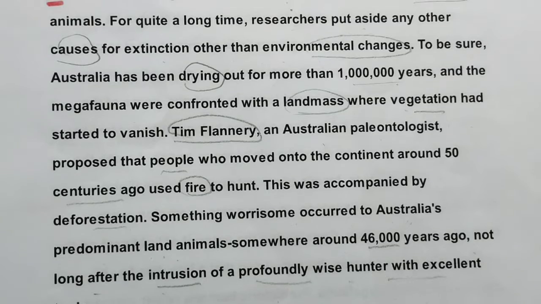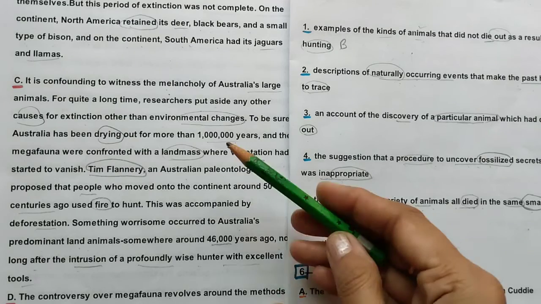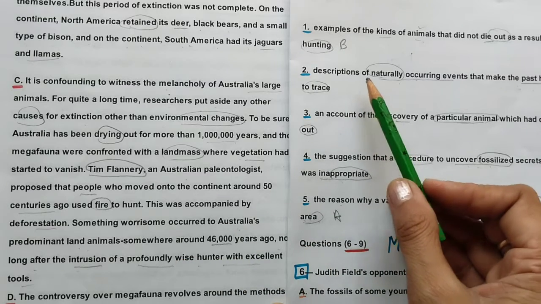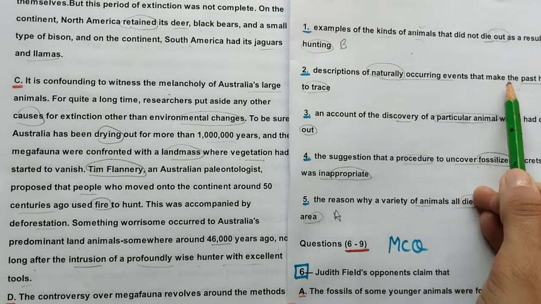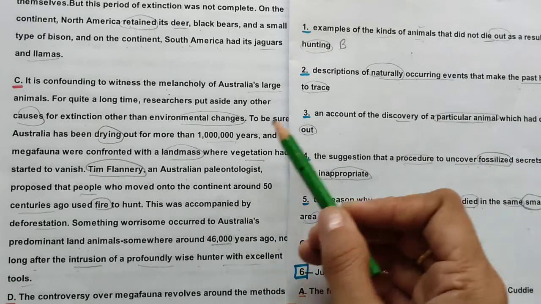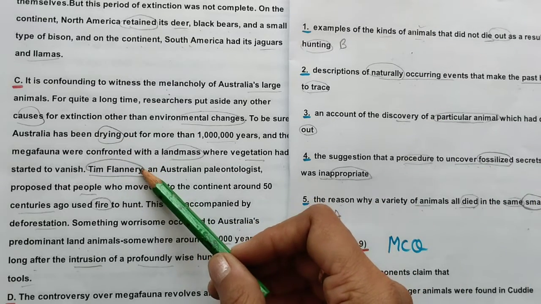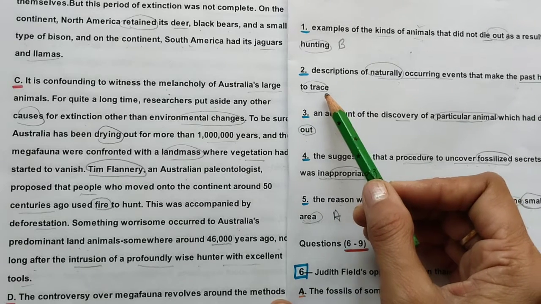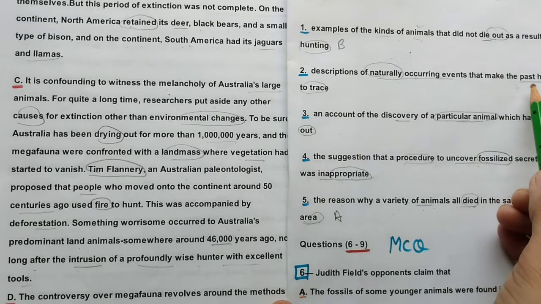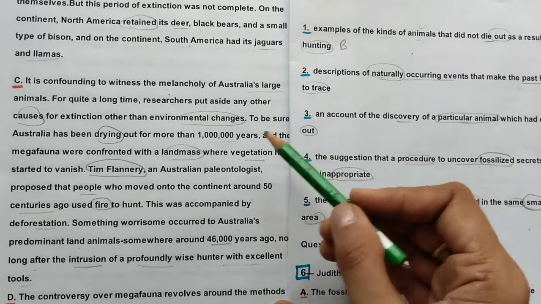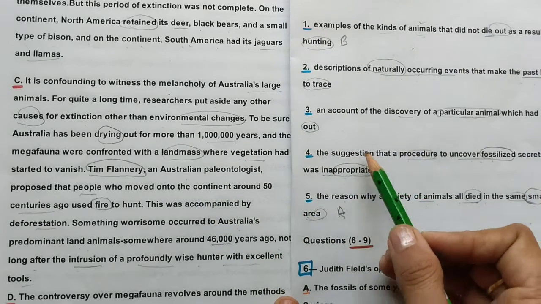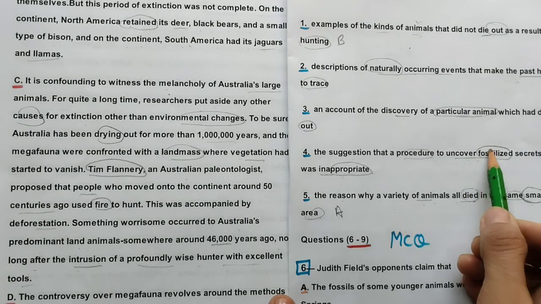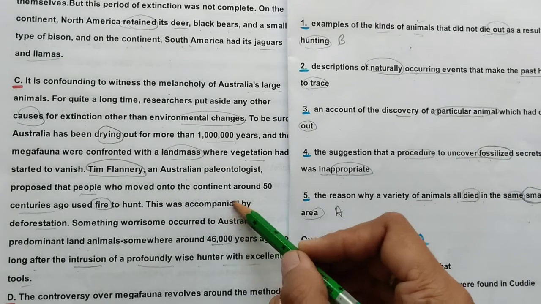Okay, so I will show you the options also. We have just read out C. Is anything matching? Naturally occurring events that make the past. So naturally occurring, drying out. These are the things given, but that makes the past hard to trace, that is not given. Fourth, the suggestion that a procedure to uncover, this word is also not given, so C is not matching with anything.